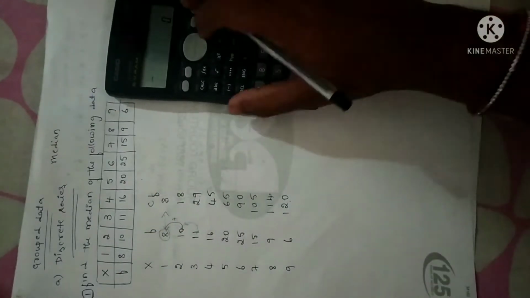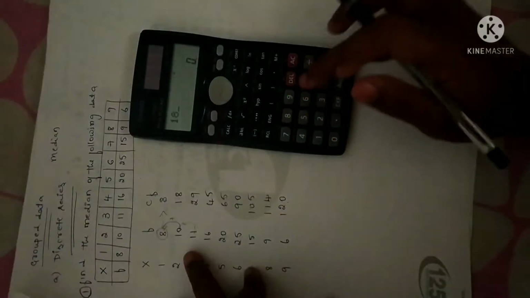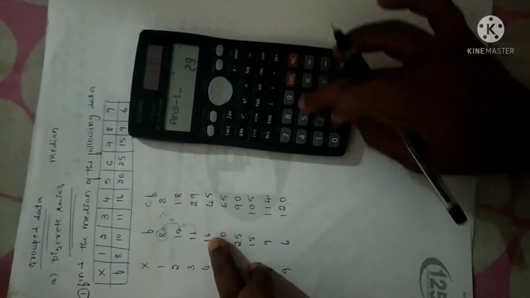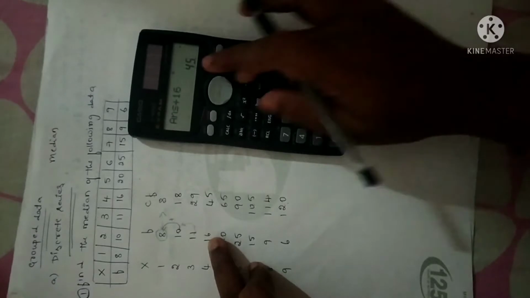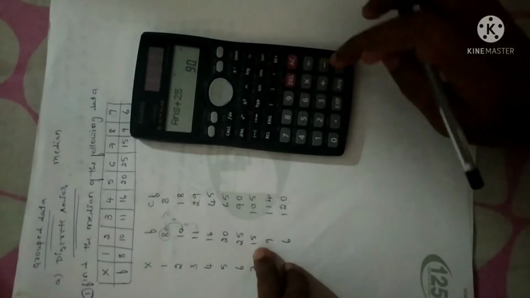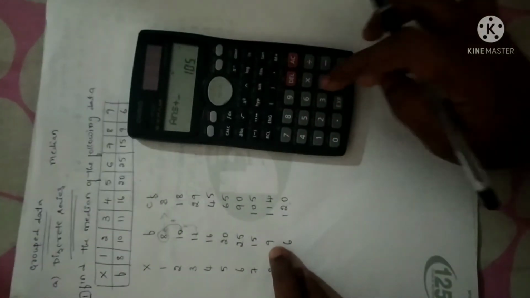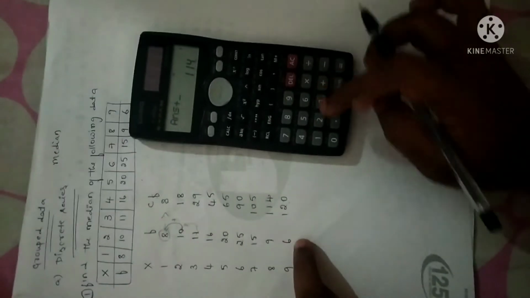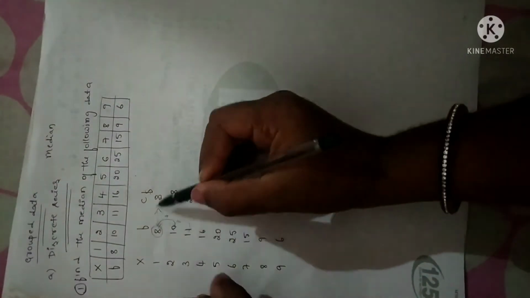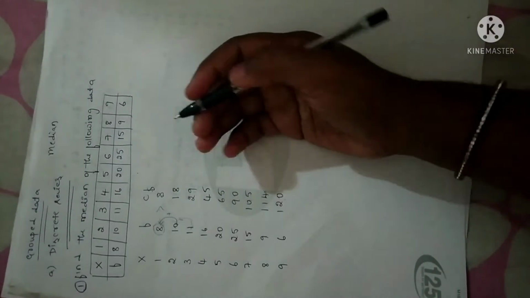See here, I am showing again: 8 as it is. Next 8 plus 10, 18. 18 plus 11, 29. 29 plus 16 is 45. 45 plus 20 is 65. 65 plus 25 is 90. 90 plus 15 is 105. 105 plus 9 is 114. 114 plus 6 is 120. Fine. Hope the cumulative frequency is clear for you. Whenever they ask you to find the median of a discrete series, you have to find the cumulative frequency. Remember, in the cumulative frequency the first value should be written as it is. Clear?